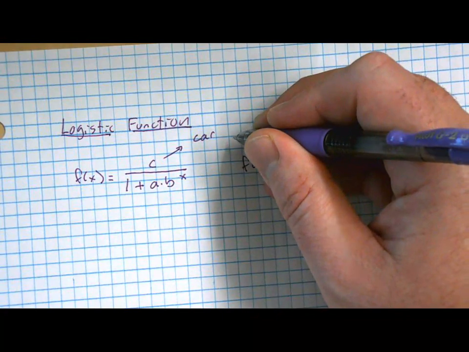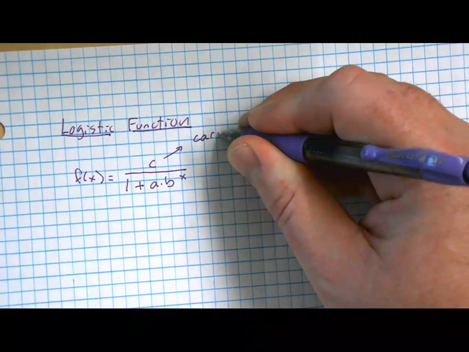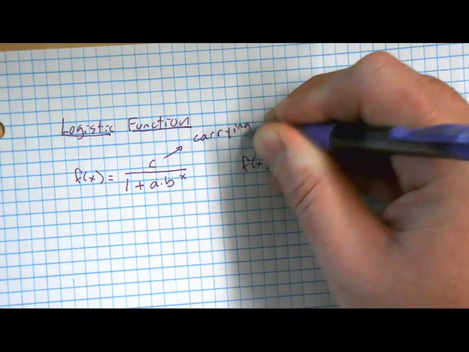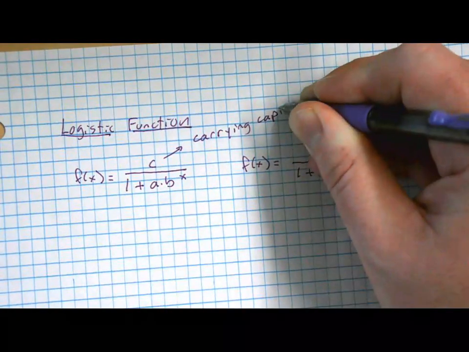Carrying. Does carry have two R's? I don't know why I was thinking it might only have one. Okay, capacity.